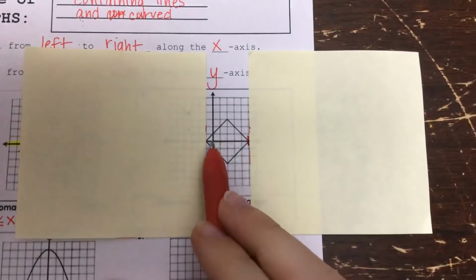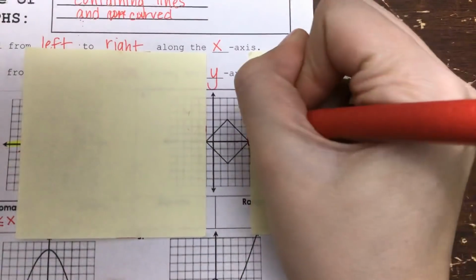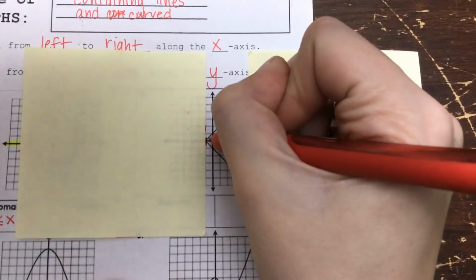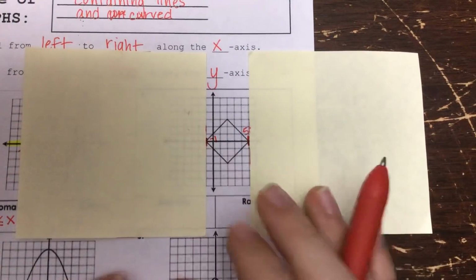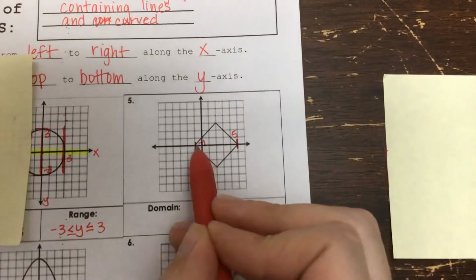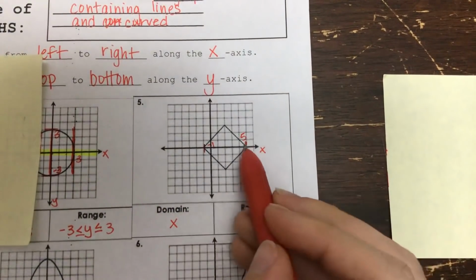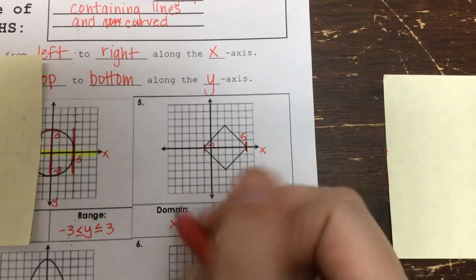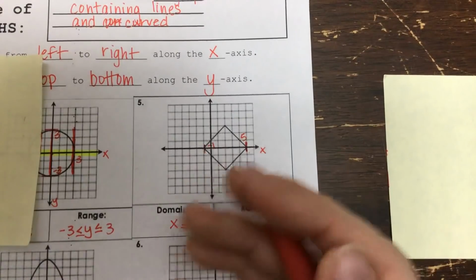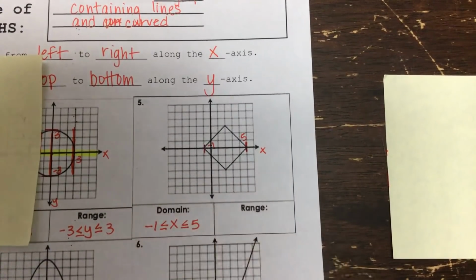This point here, if we count over from the origin, is 1, 2, 3, 4, 5. And this point here starts at -1. So when we write our inequality to represent the domain or x values, x is less than or equal to 5, or it is greater than or equal to -1.